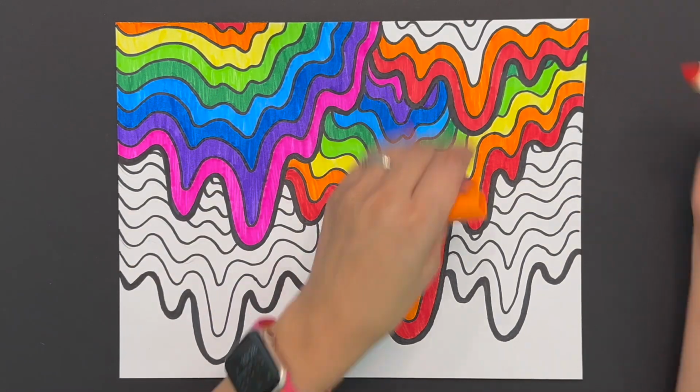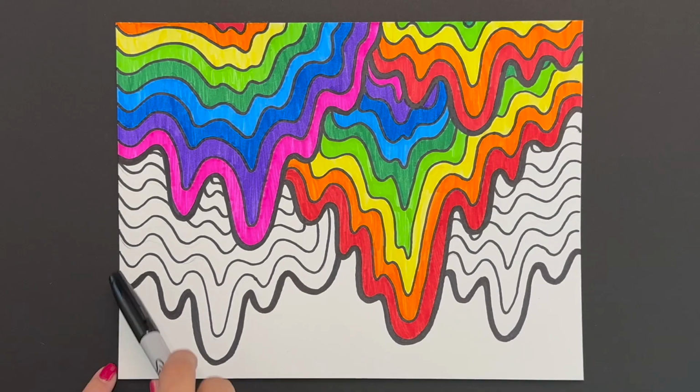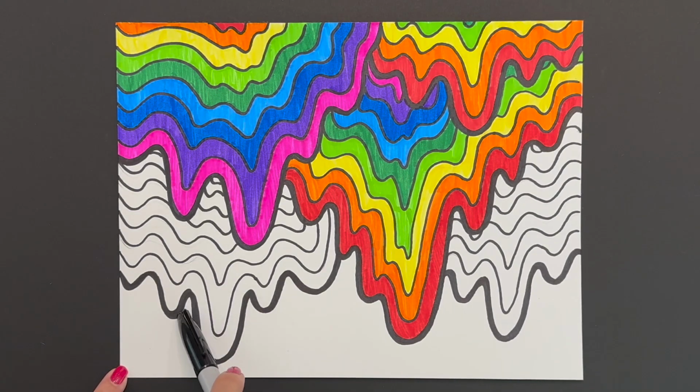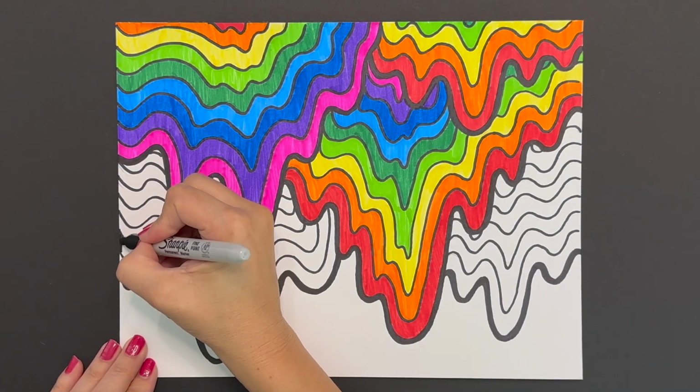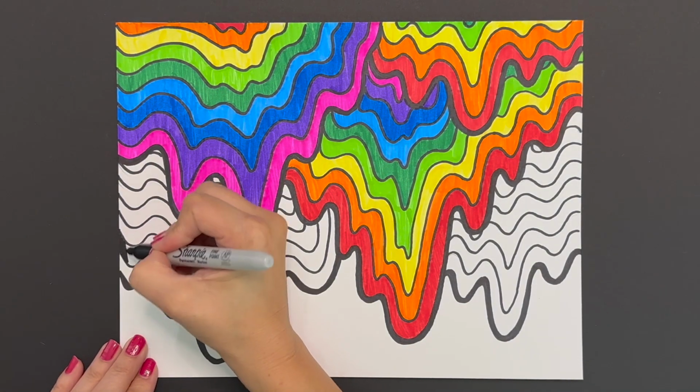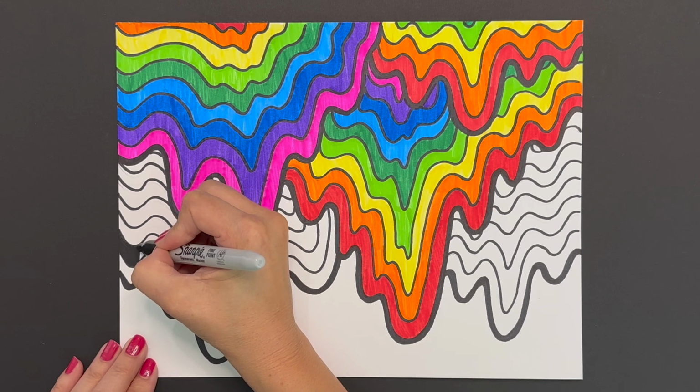Once you finish the rainbow above, it's time to grab your black Sharpie. We're going to begin coloring our bottom 2 sections. You'll skip the first set of lines and color the next set of lines with your black Sharpie, alternating between black and white. This will create a dynamic contrast and juxtaposition between the vibrant rainbow above and the black and white below in your composition.